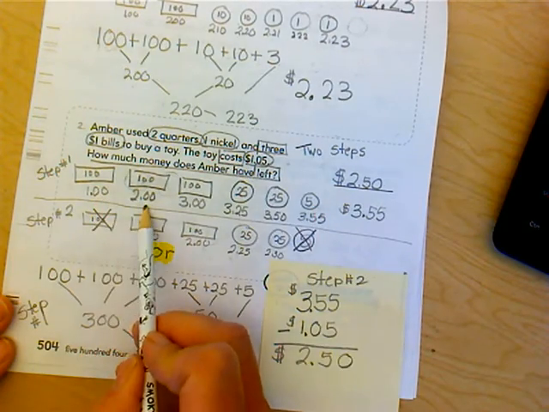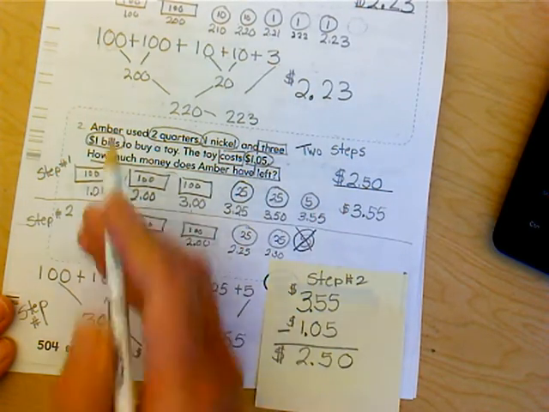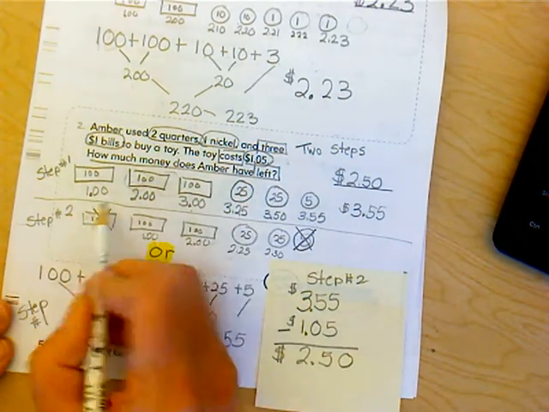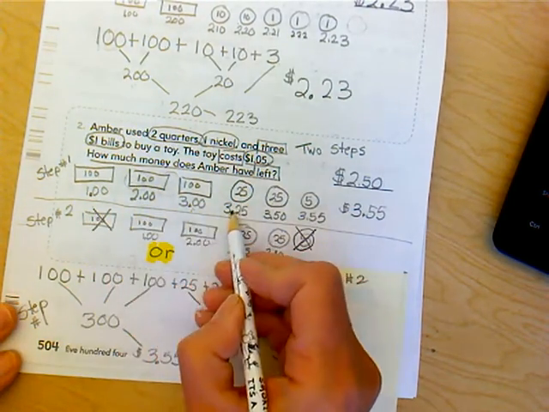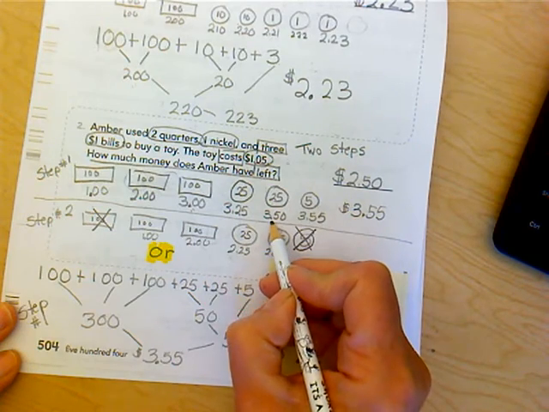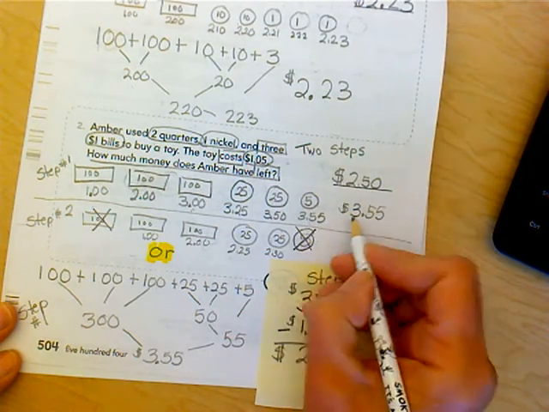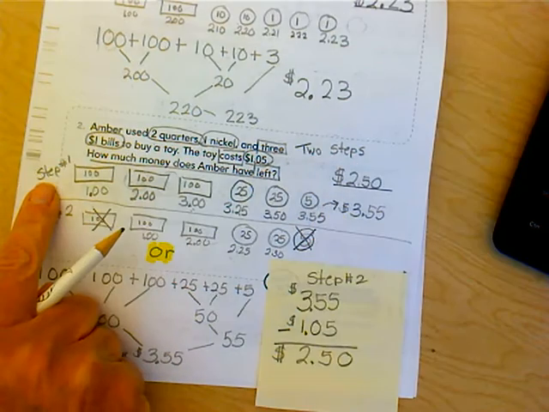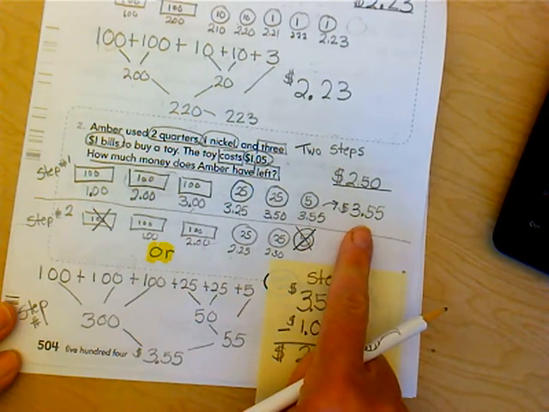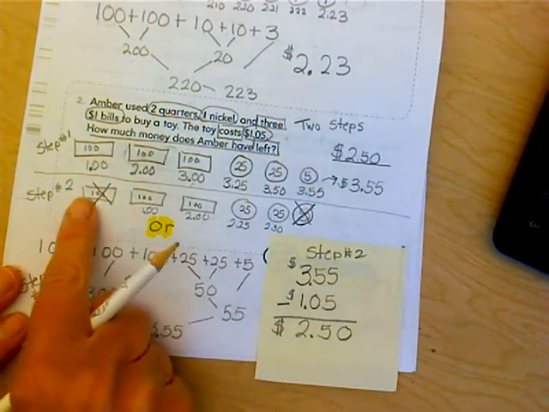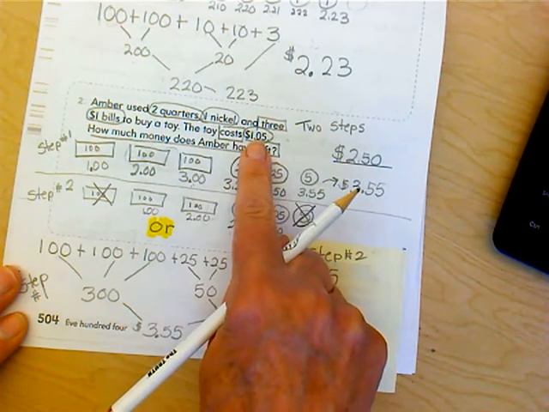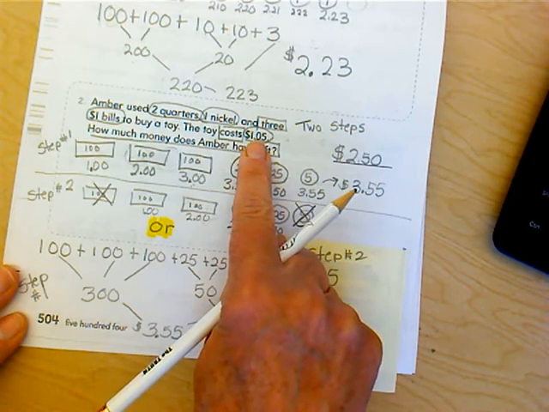$1, $2, $3. Notice that I'm using my decimal point because I'm counting money. $1, $2, $3, $3.25, $3.50, $3.55. Now $3.55 is the answer to step 1. I'm going to need that answer to step 1 so that I can now do step 2. I redrew the money, and I crossed out what the cost of the toy was.